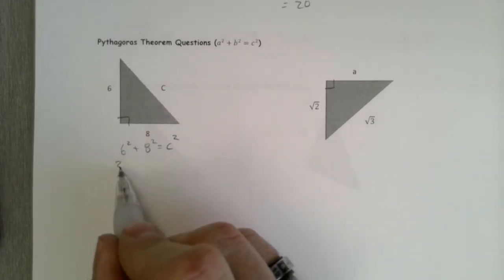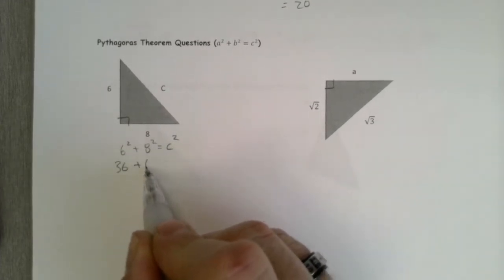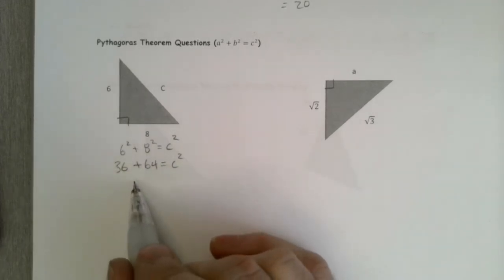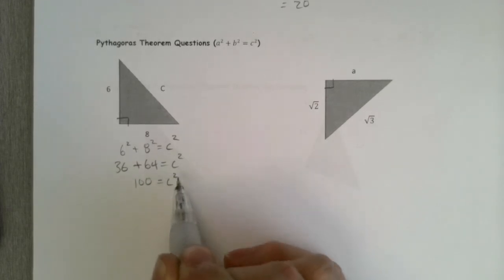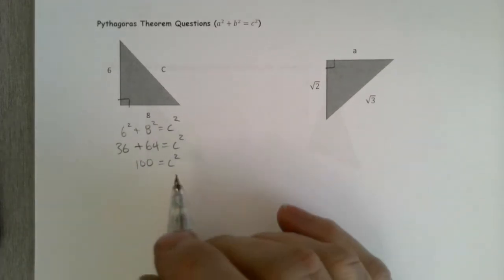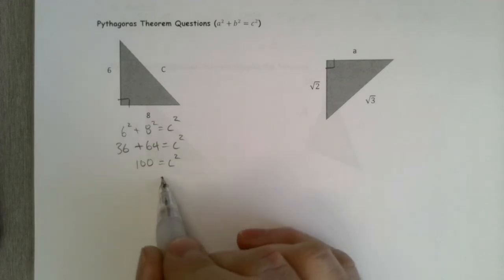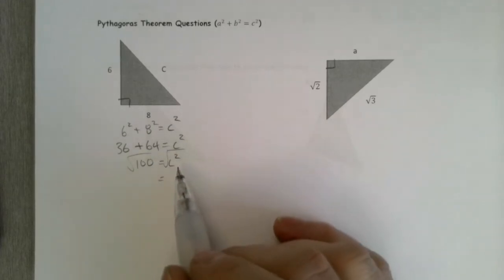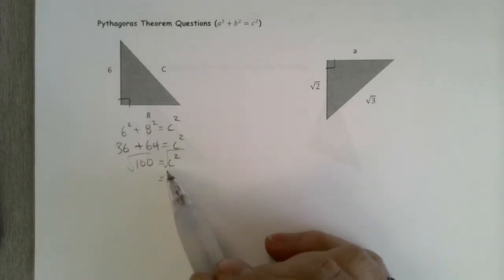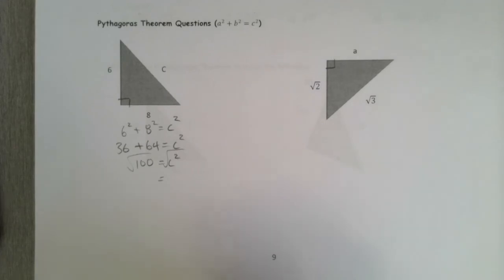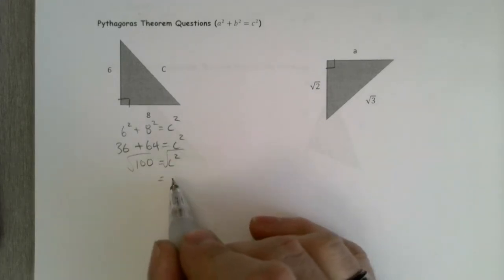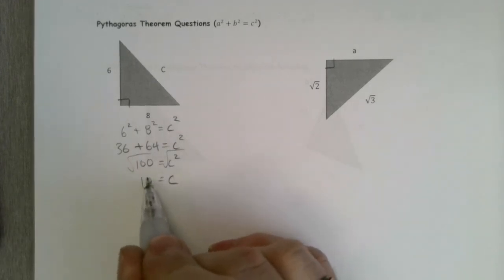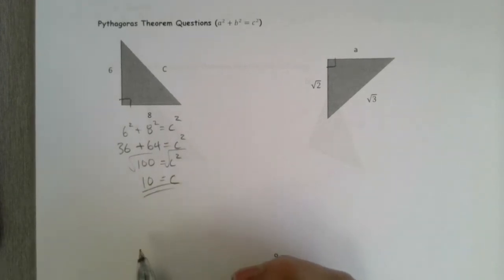Well, 6 squared is 36. 8 squared is 64. When I add those together, I'm going to get 100. And now, to get my answer, I'm going to take the square root of both sides, because remember, I have to do the exact same thing to both sides of the equation. The reason I'm choosing the square root is because I want to do the opposite of that square. I want to get rid of the square on the c. So the square root of c squared is just going to be c. And then on the left-hand side, the square root of 100 is 10. So my hypotenuse there is going to be 10.